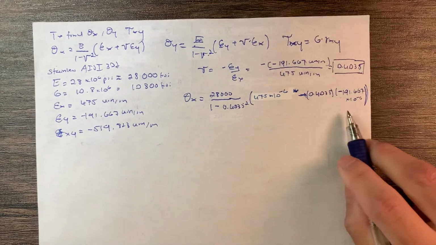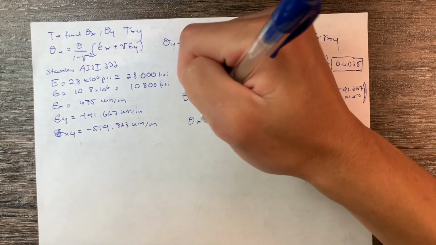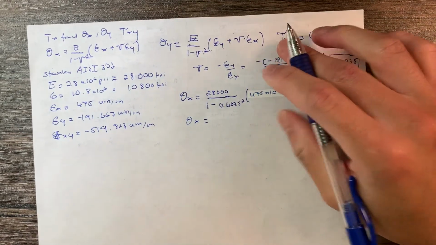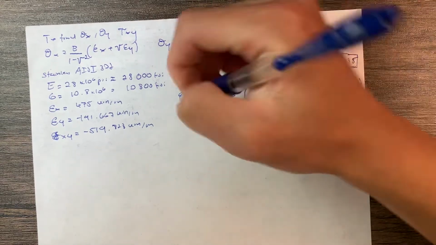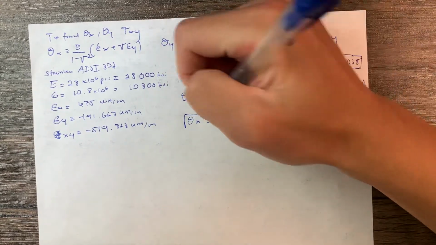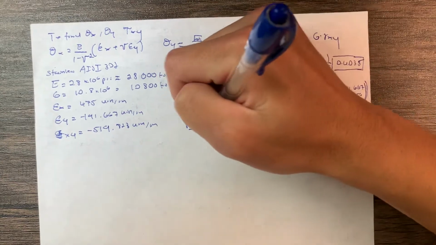After you plug that into the calculator, sigma x came out to be 13.3 ksi. So we found sigma x.